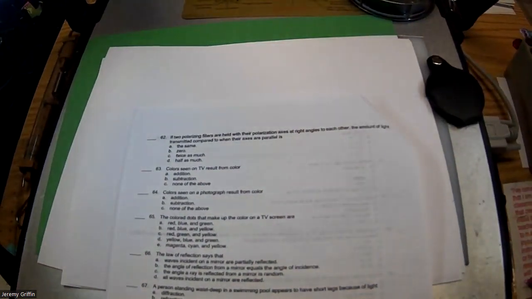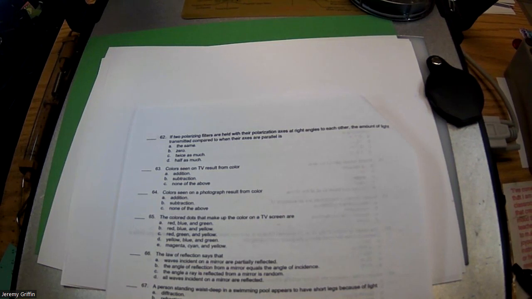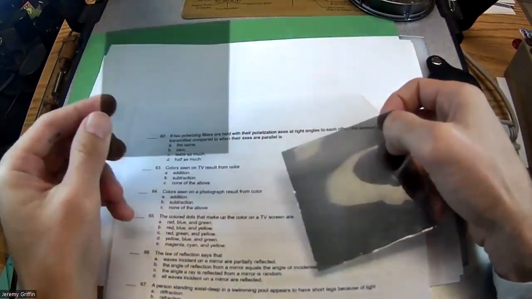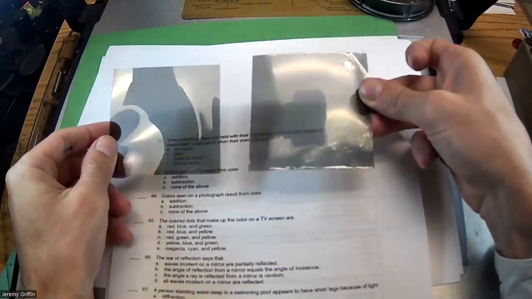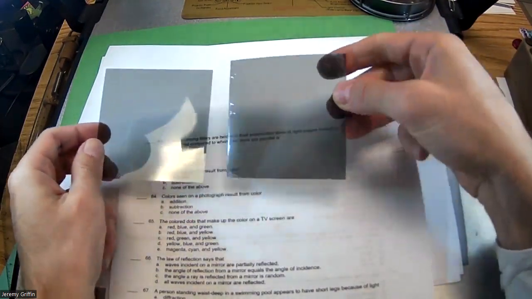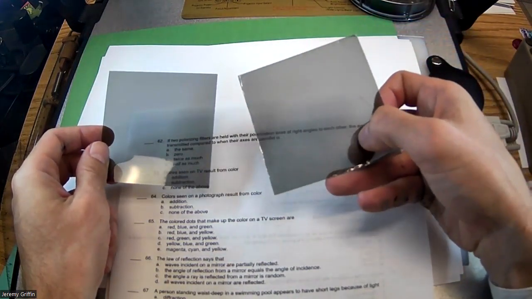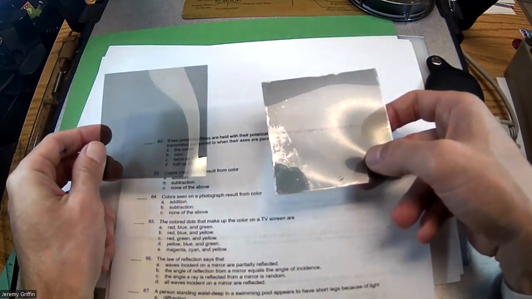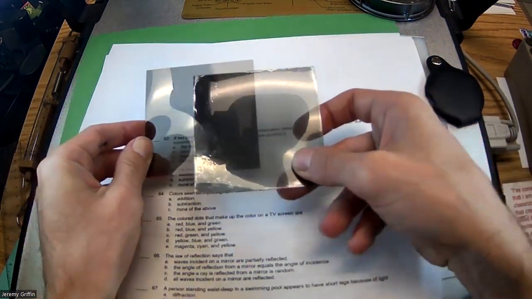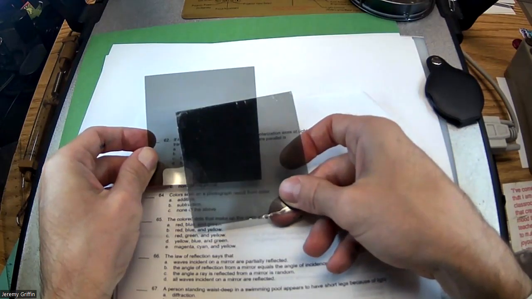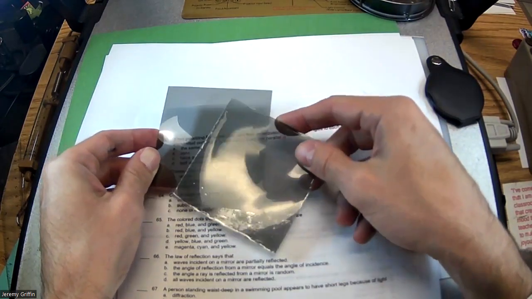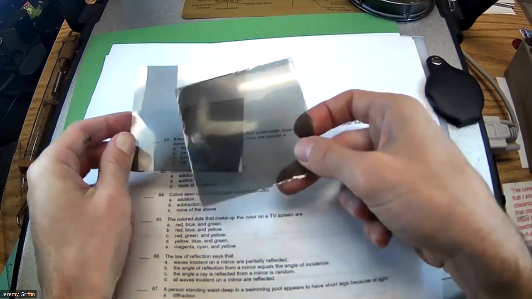Two polarizing filters held at right angles to each other: the amount of light transmitted. We'll do this one right here. I've got a polarizing filter vertical, another polarizing filter vertical. Cross them over each other and most of the light gets through. But what if I take this one on the right and rotate it 90 degrees? Now I've got vertical versus horizontal. What's going to happen when I cross these over each other? No light gets through. Look at that. It's pitch black. See that? Polarizing filters.